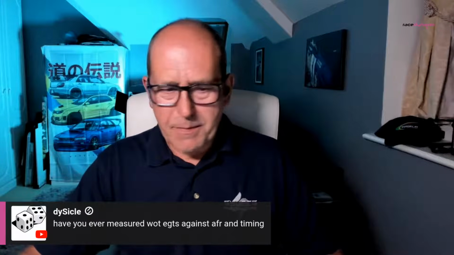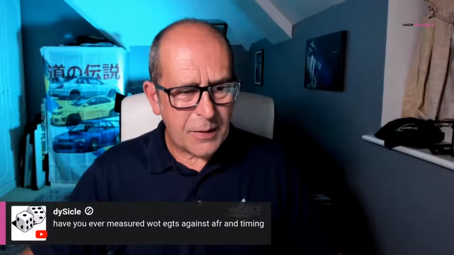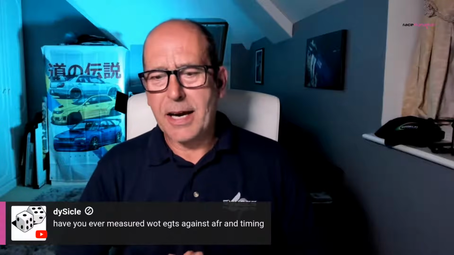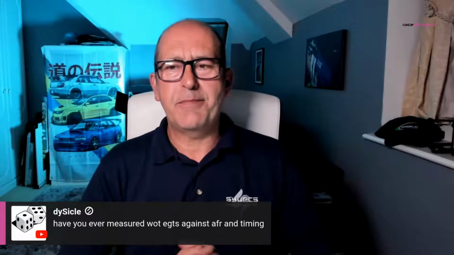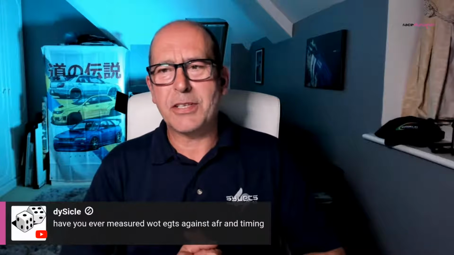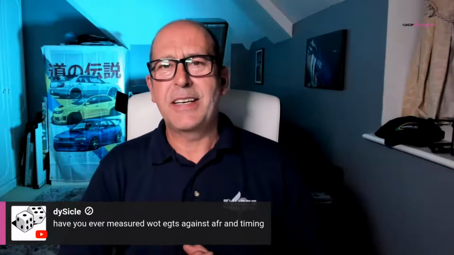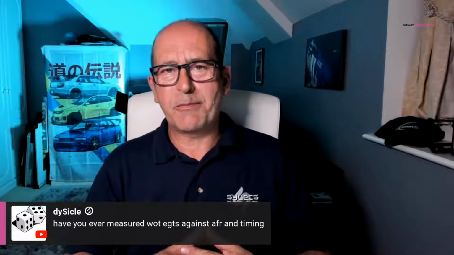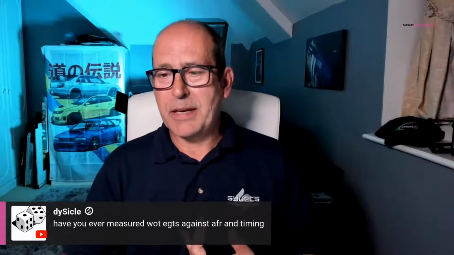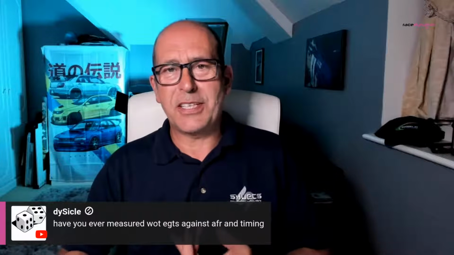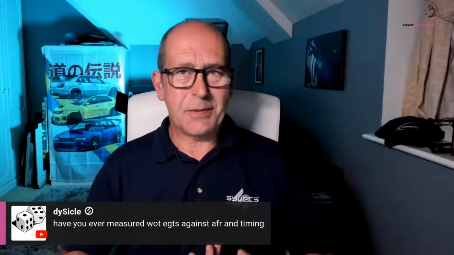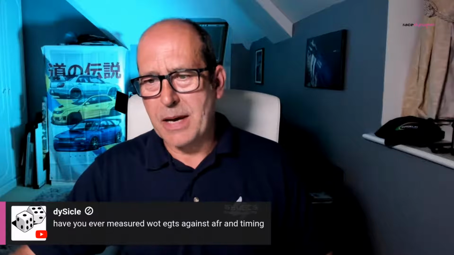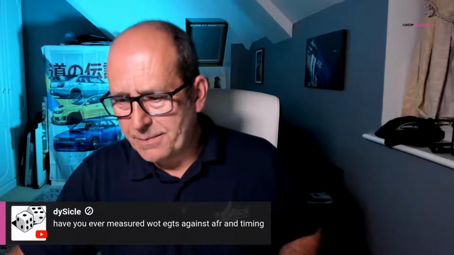Right, question from Caleb, have you ever measured wide open throttle EGTs against AFR and timing? Yeah, they do weird things. The EGTs go high when you run it rich. EGTs go high when you run it lean. EGTs come down when you are running it at just the right air fuel ratio. Ignition timing too much and the EGT will go high. Too little and the EGT will go high. So yeah, it's a balancing act all the time with that.